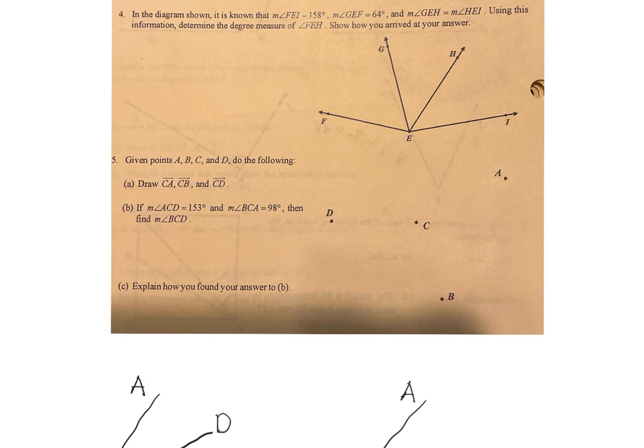So let me see how good I am here at highlighting. So this, whoops, how bad was that? All right, let's try that again. So this is the angle that they want you to find, right? MJL. Hopefully you can see that MJL is these two angles together. So all I really have to do to find angle MJL is to just add 84 plus 22.